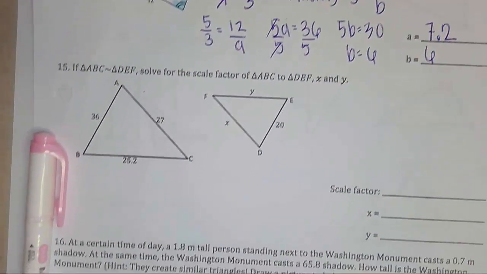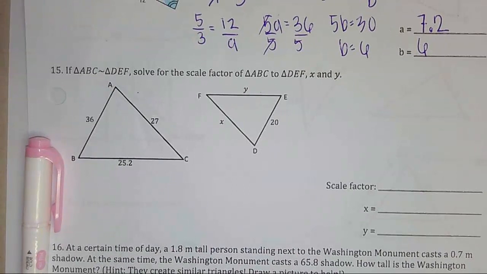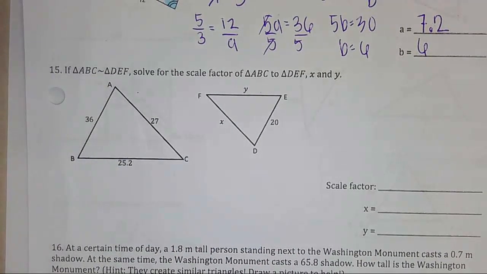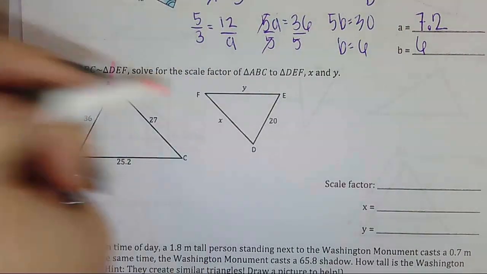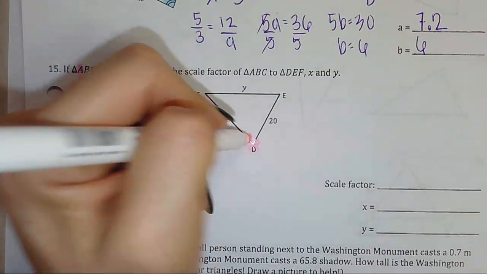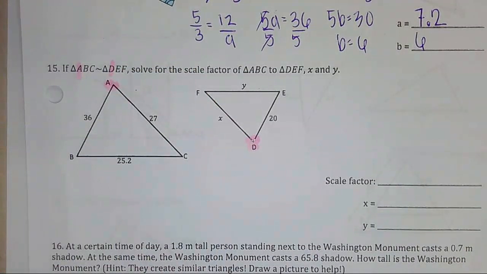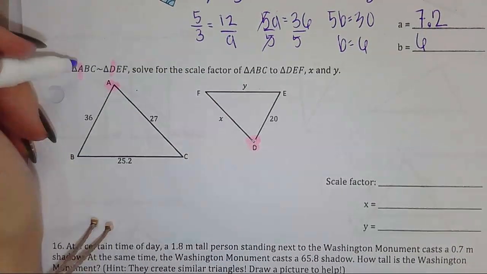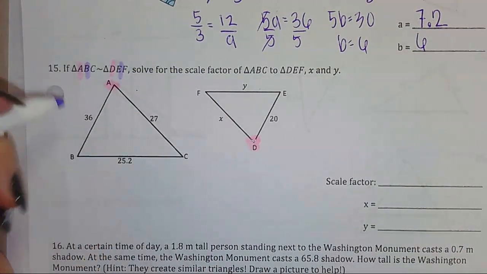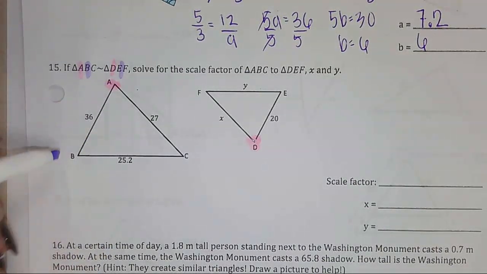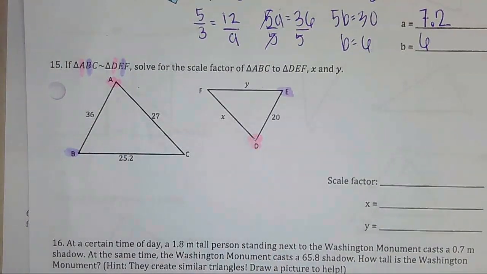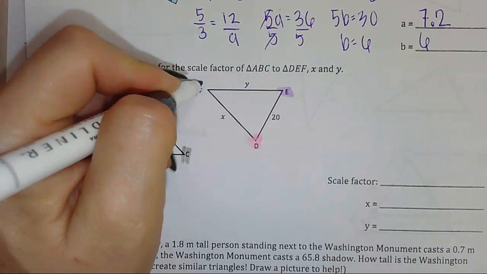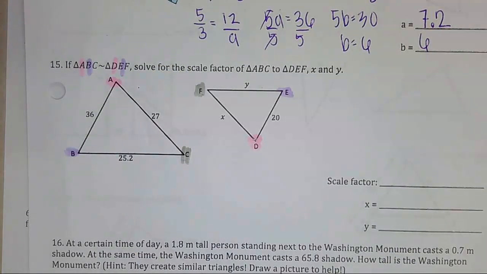All right. Moving along, this will help you a lot if you mark up your figure. So A and B both come first. That means A and D as in dog, they match up. All right. B and E, they come second, so they match up. And last but not least, C and F, they match up.